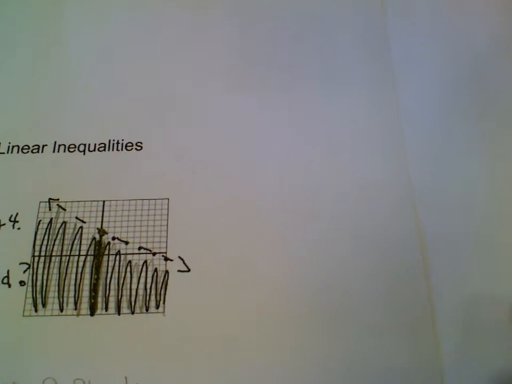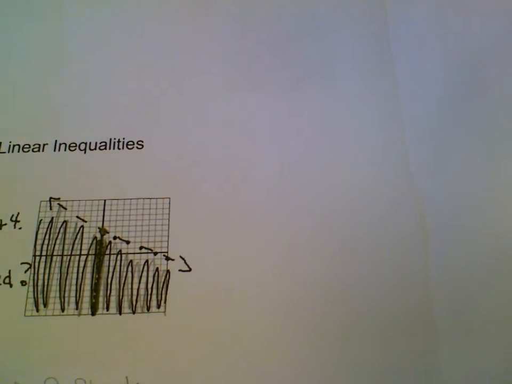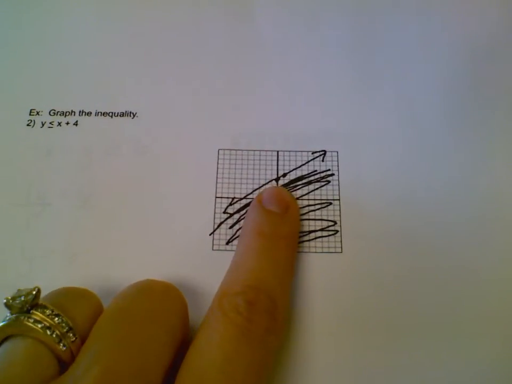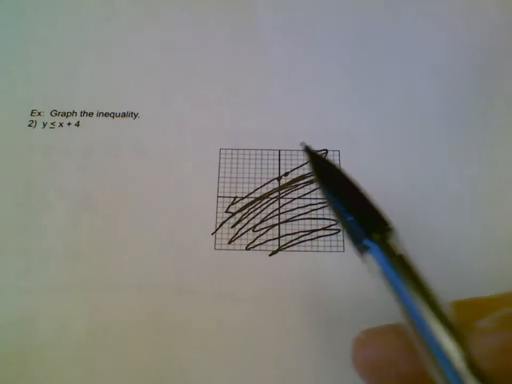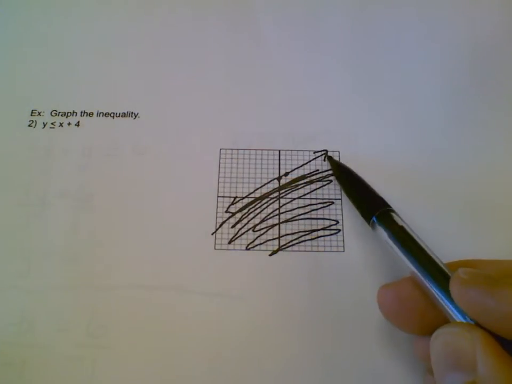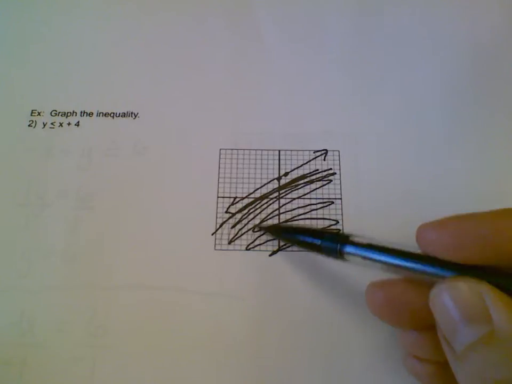Okay, you try the next one. So on the next one, you should have a point at 4. Your slope should be up 1 over 1. You should have a solid line going through there, and you should have shaded everything below that line.